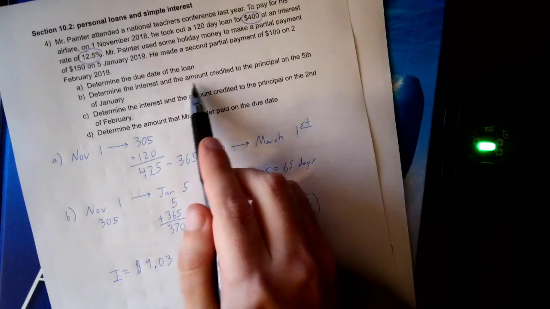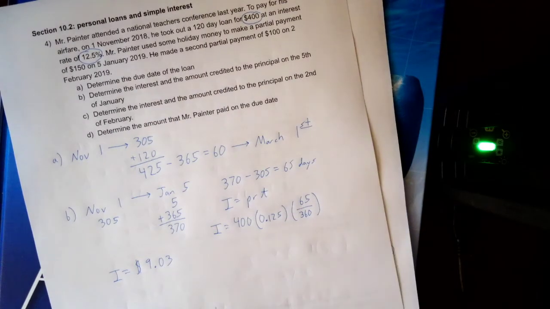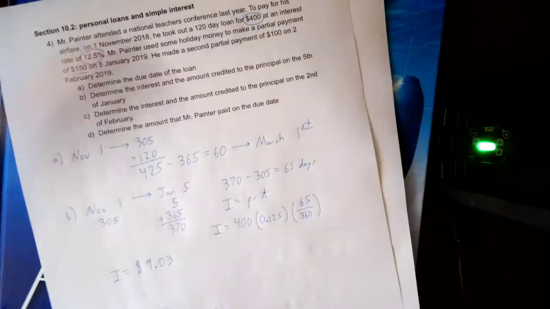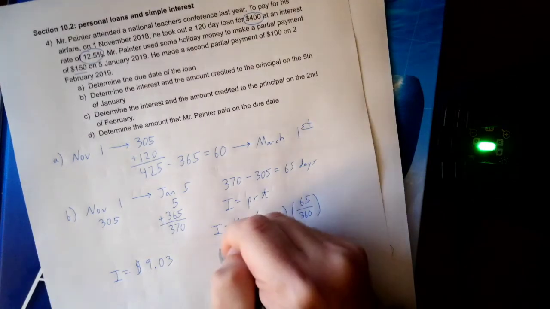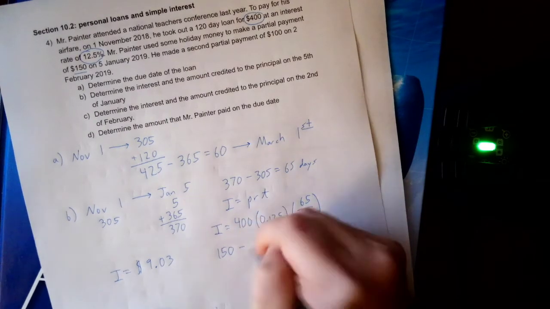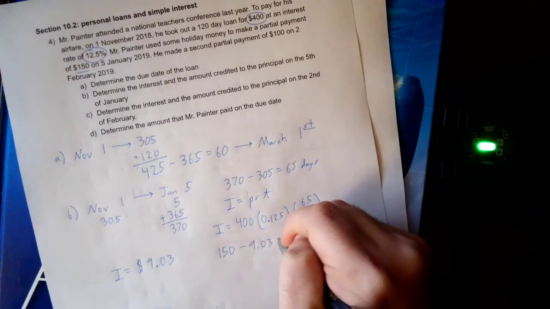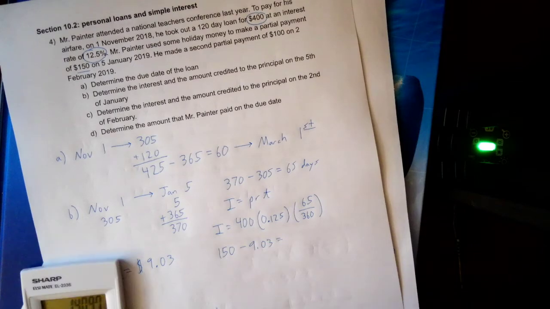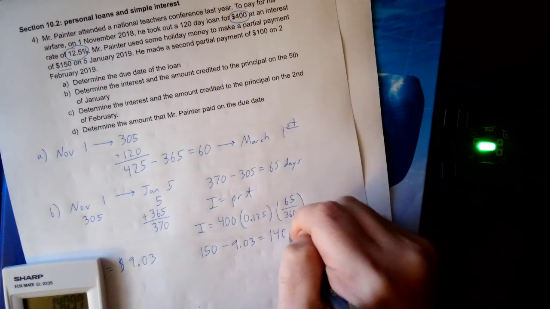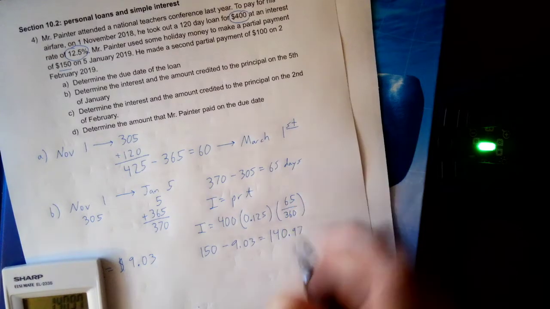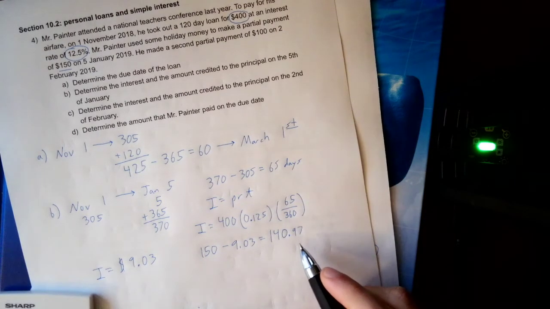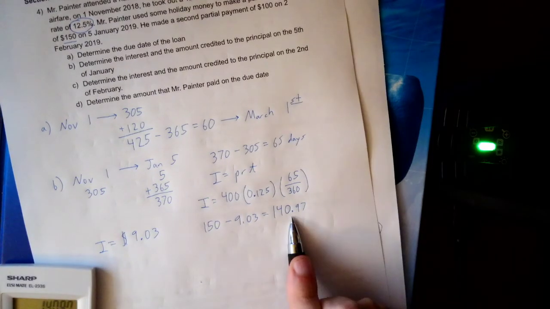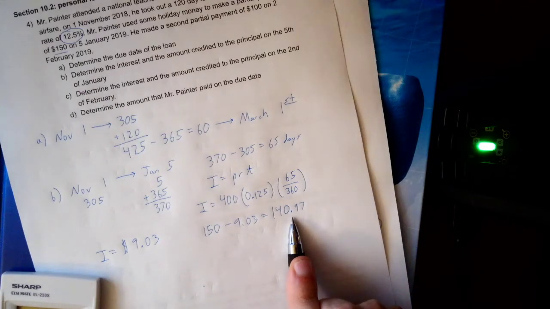So, determine the interest, 9.03. How much was credited to the principal? Well, how much did I pay? I paid $150 on the 5th, right? So from my $150, $9.03 of it goes to the interest first. 150 minus 9.03 means there was $140.97 left over for my principal. Right? You have to pay the interest off first. So I'm actually only paying $141-ish onto my loan.